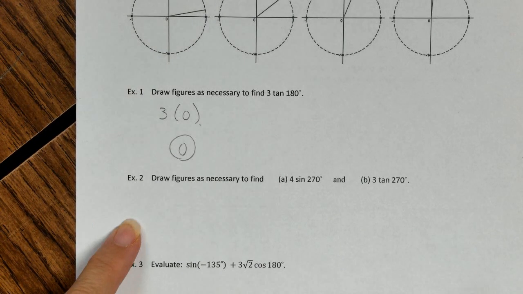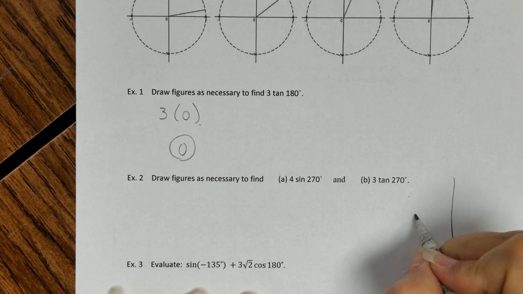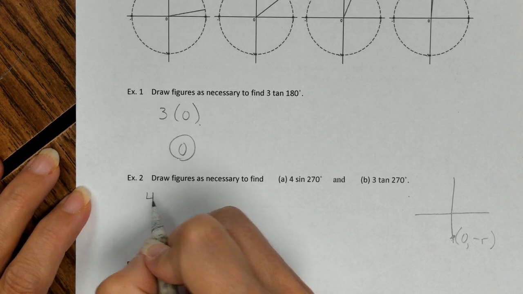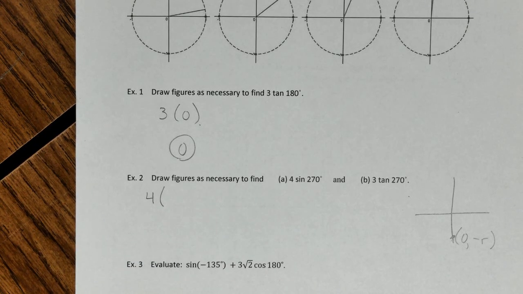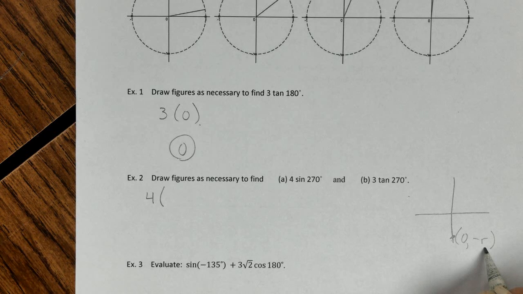Draw figures as necessary to find these. These are both using 270, and I will draw it so I don't have to keep moving off screen. So 270 is down here, and from up above we know this coordinate would be 0, negative r. So 4 times sine. Sine is y over r. Y is negative r, and it's over r, so negative 1.